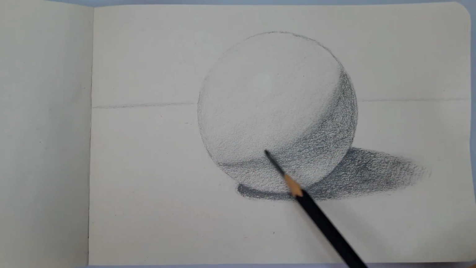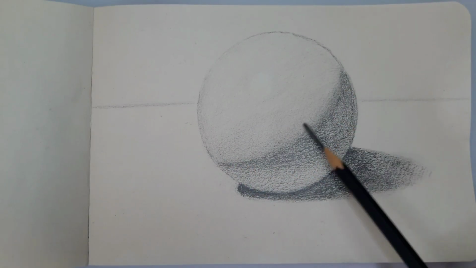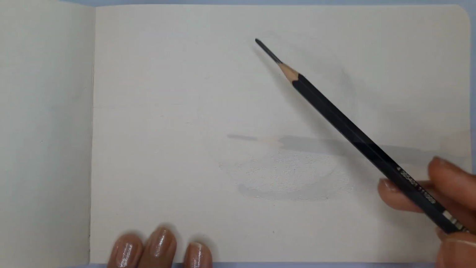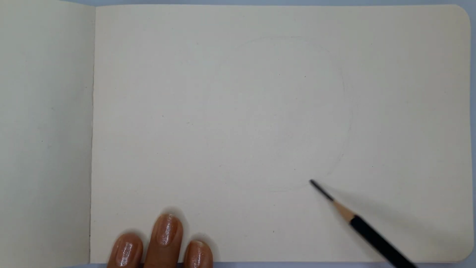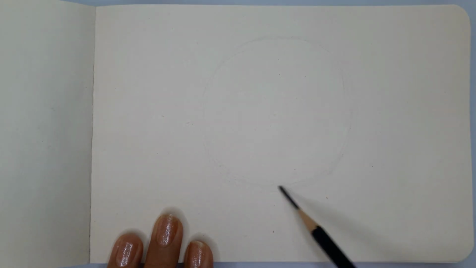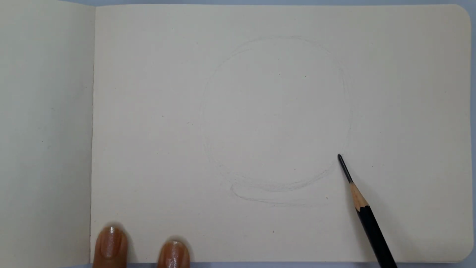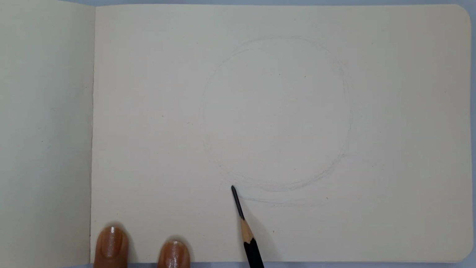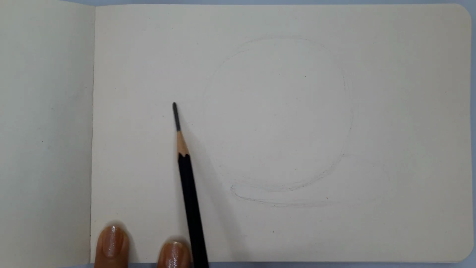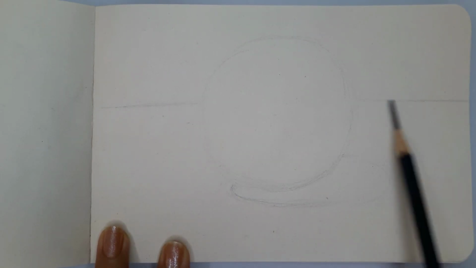In this video, I'm going to show you the shading process that I use to shade my drawings. Now, before we get into the shading demonstration, we need to work on the basic shapes and proportions of our subject. We need to make sure that our shape is ready to be shaded. Now, this is just going to be a drawing of a simple sphere.